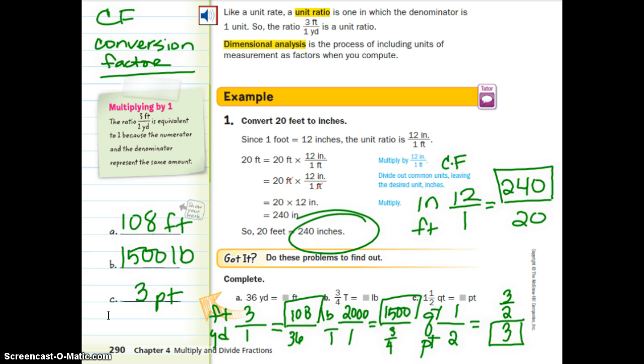If I put this in the wrong place or decided that I needed to simplify things, I could really mess this problem up if I didn't know what I was looking for. I could say 3 goes into 36 and put 12 here and say the answer is 12 feet. That would not make any logical sense. We know that 12 feet is not going to make 36 yards. There better be a lot more feet.